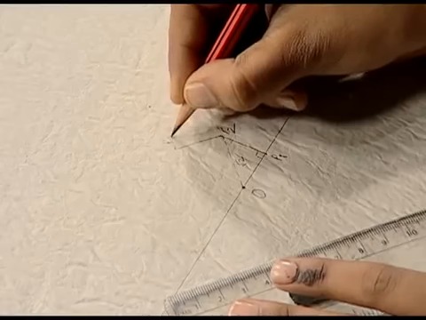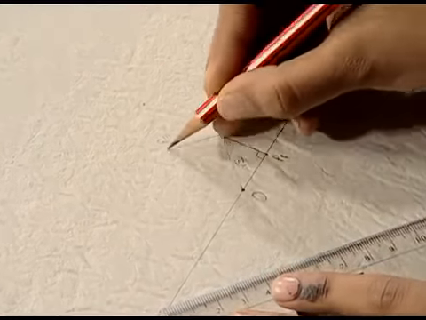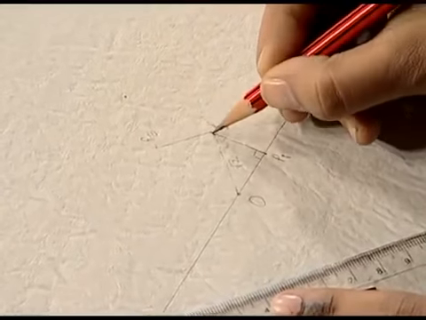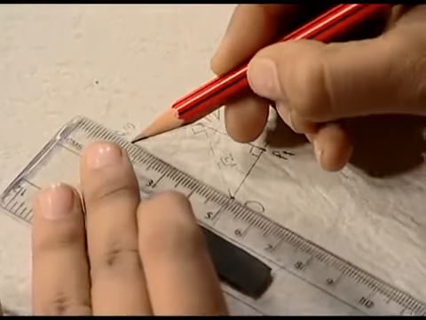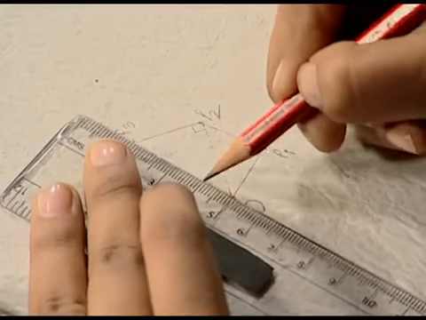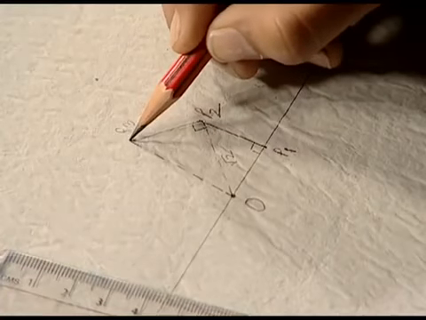So, you can see that P3P2 is a line segment of unit length perpendicular to OP2. Again we join OP3 and by Pythagoras theorem, you observe that OP3 is root 3.